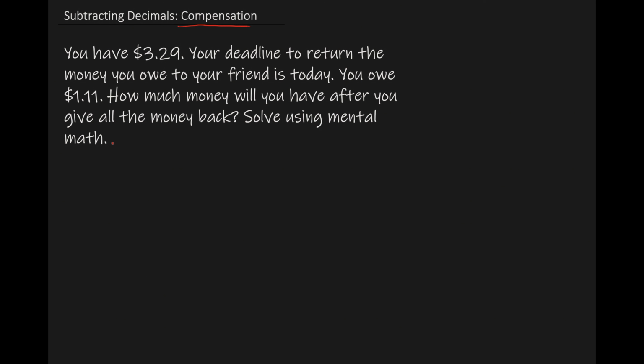Solve using mental math. So let's write this down. You have $3.29, so that's 3.29, and you have to give away, so minus $1.11, which is 1.11, equals. Now we're going to actually solve, and we have to solve using mental math as it says in the problem. So let's do this. We have 3.29, and now what we're going to do is round these numbers to whatever we want, right? So 3.29 rounds to 3.30.